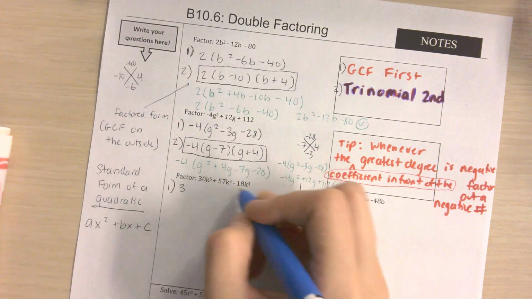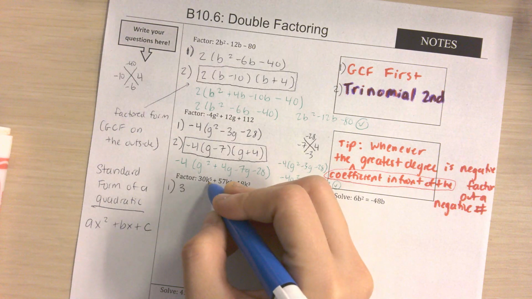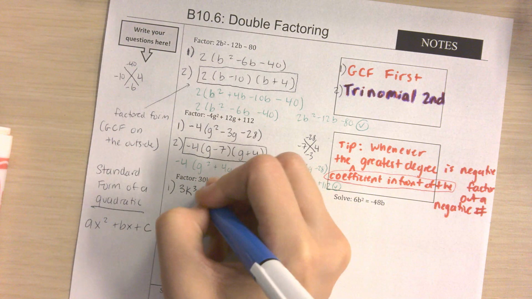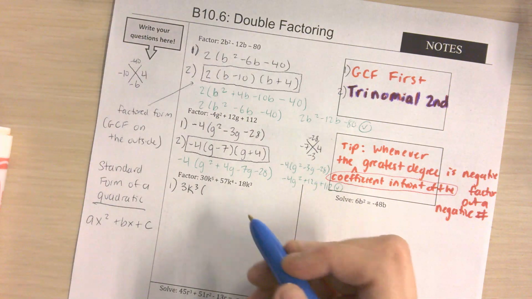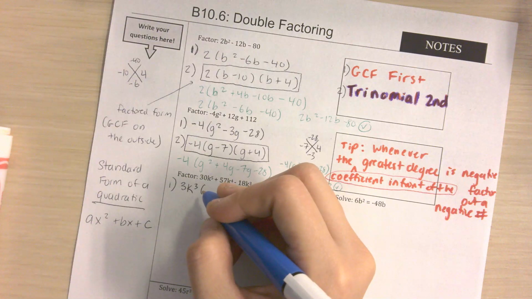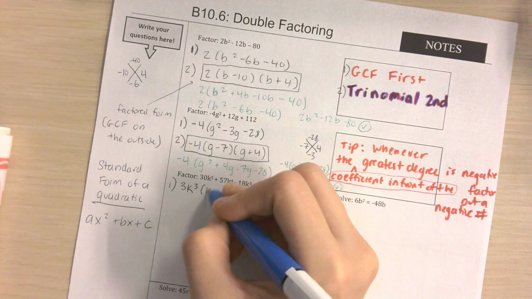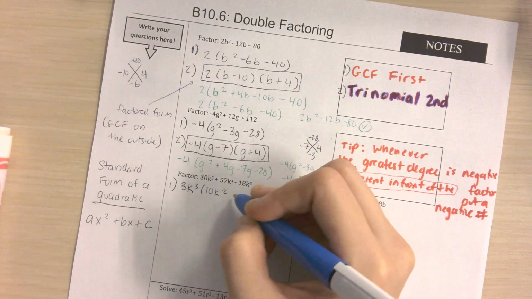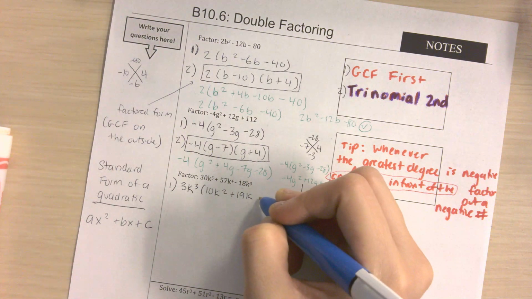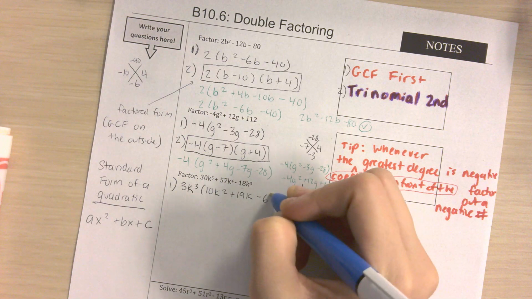And then we have our k's. So this one can have 5 k's, 4 k's, and 3 k's. So we're going to pull out 3 k's because that's the most that this last guy can give. Okay, so if we have our greatest common factor as 3k to the third, then what's left here is going to be 10k squared plus 19k minus 6.